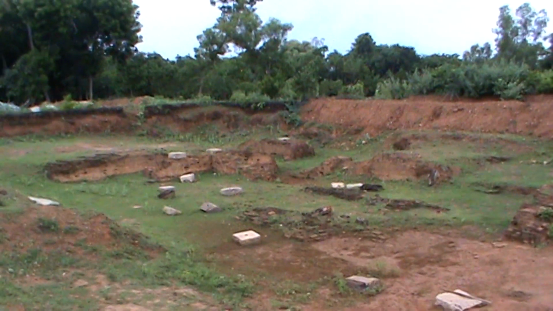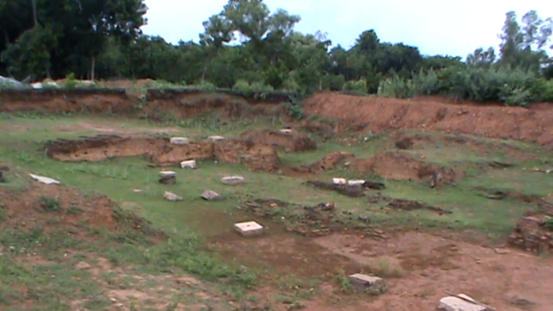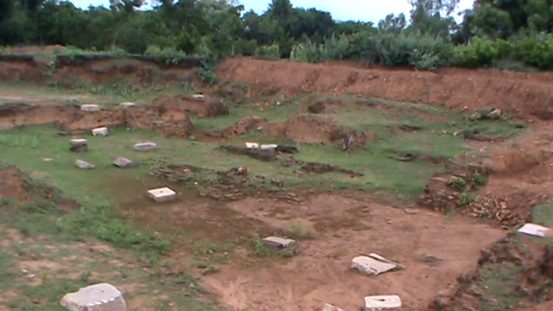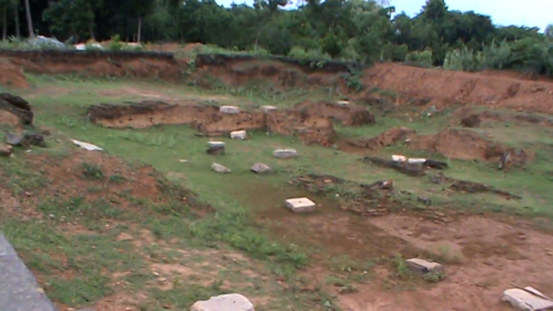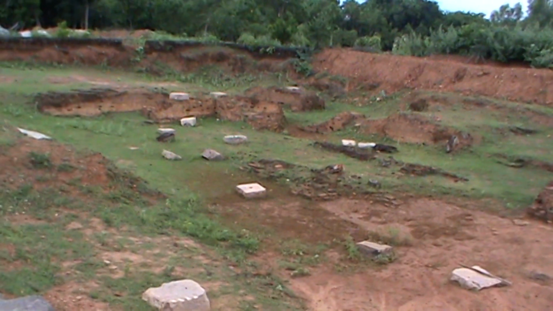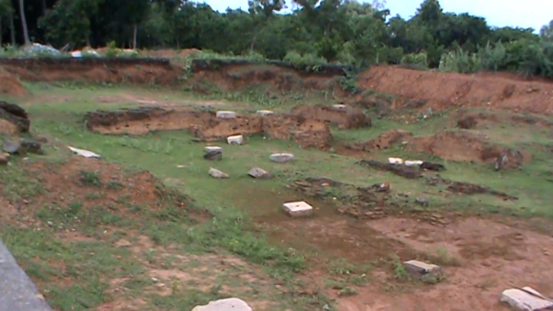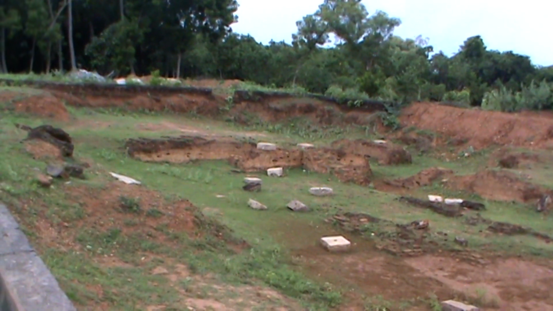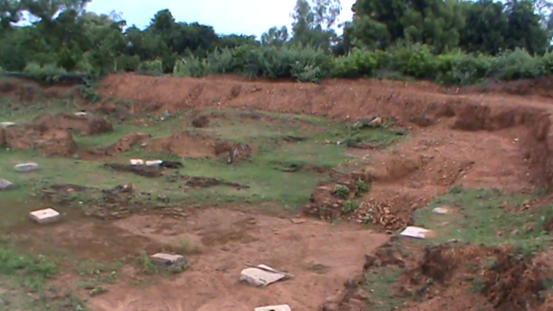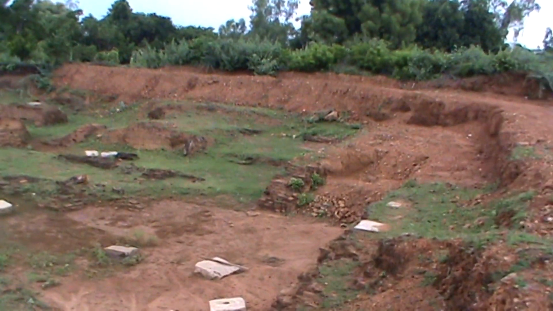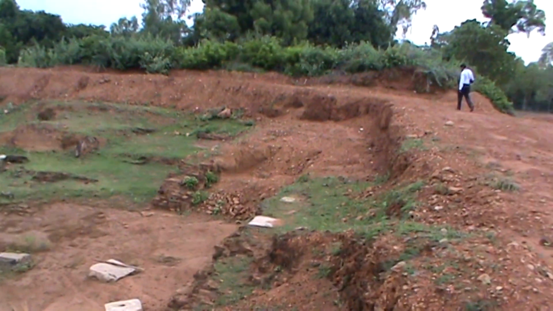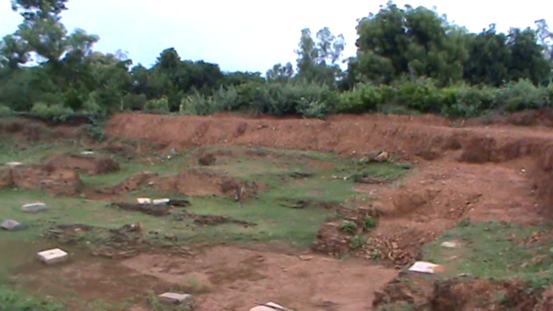Some pillar locations are found. They are digging out here, and you can check the extent of the palace. A huge palace must have been present. In this camera we can't show the exact size, because whatever we record comes under this picture. But in the next part you can check it with the size of a man, and compare how big that palace was.